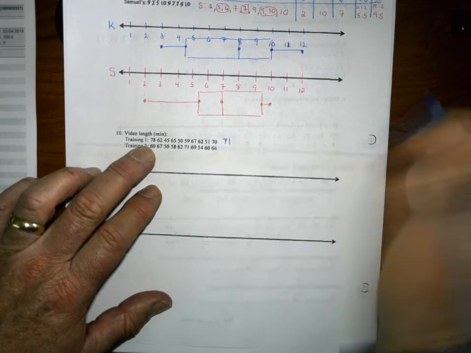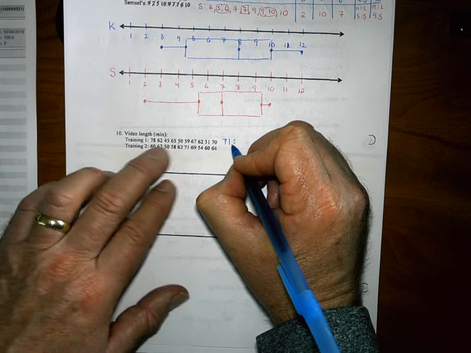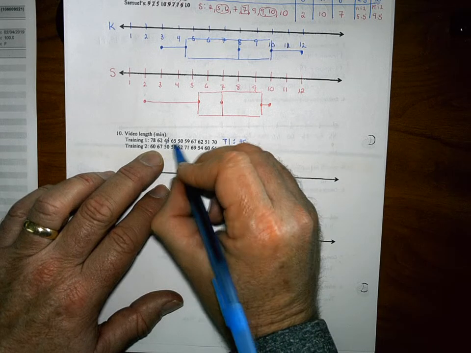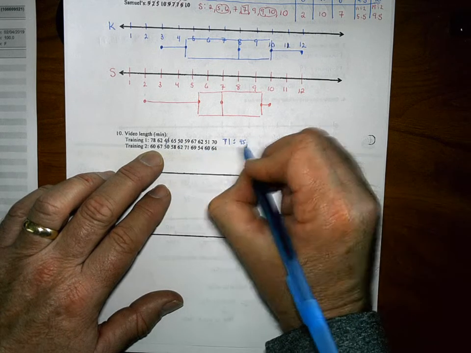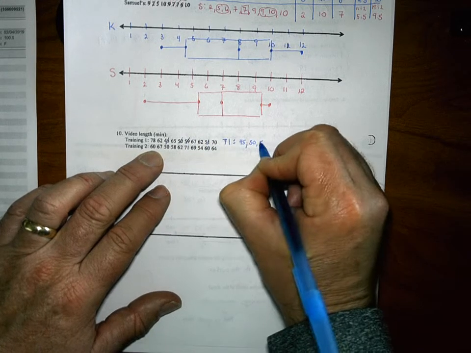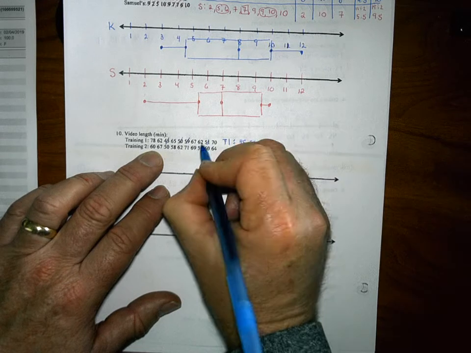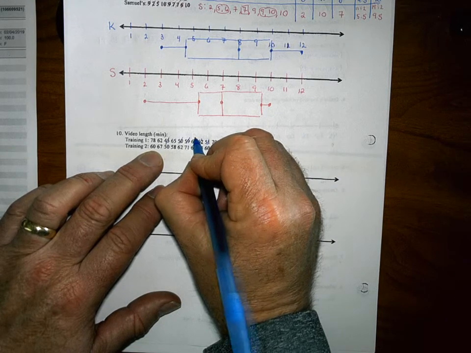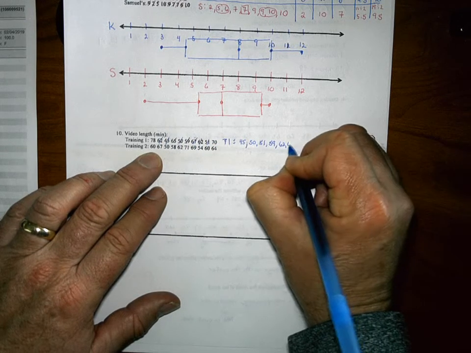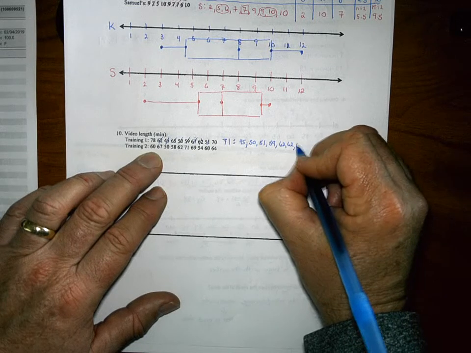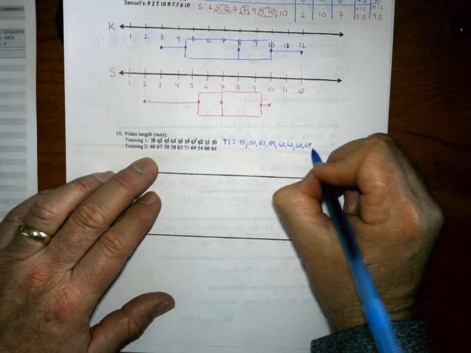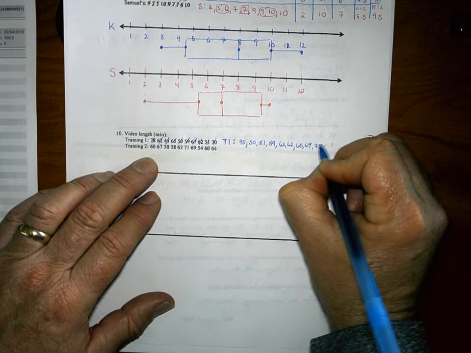All right, so the first thing I have to do is sort the data. I've got a 45, that looks like my lowest piece of data. Then I've got a 50 and a 51 and a 59, so 50, 51, 59. Then in the 60s, I've got a 62, another 62, a 65 and a 67. Then in the 70s, I have a 70 and a 78.